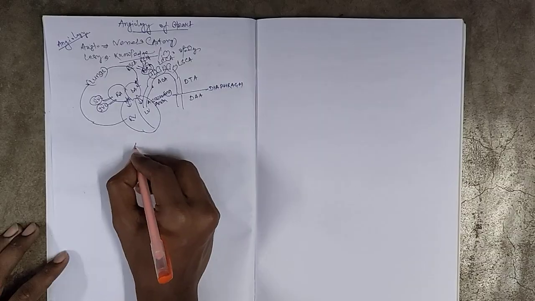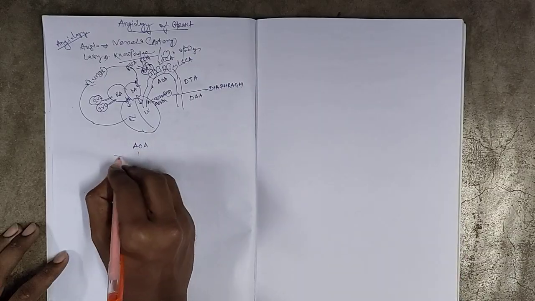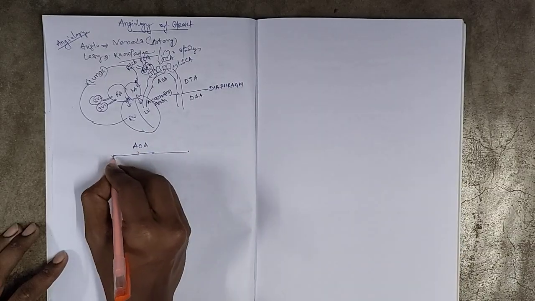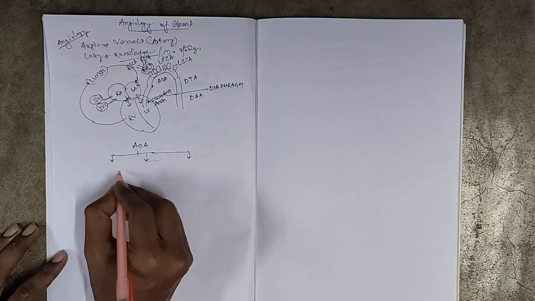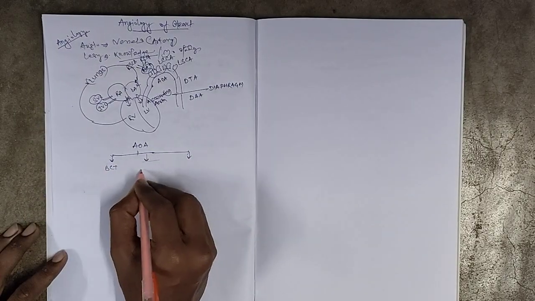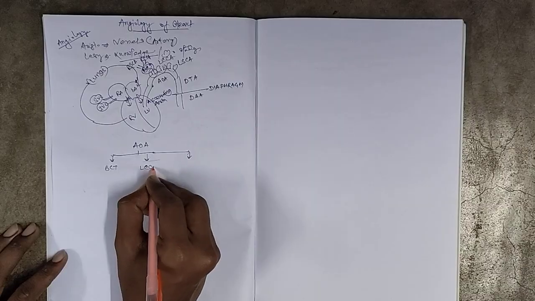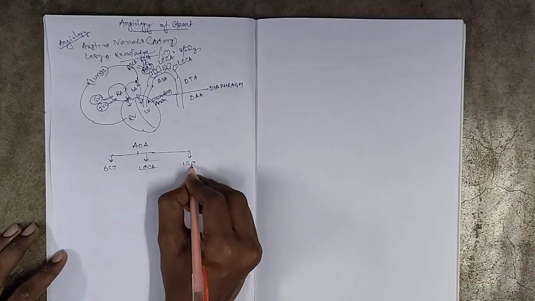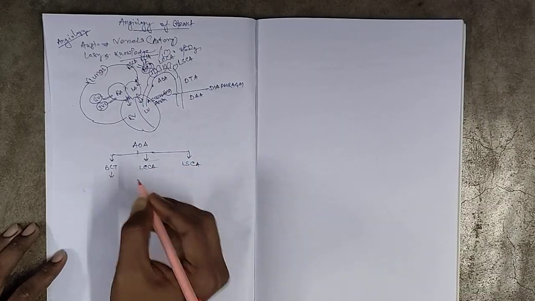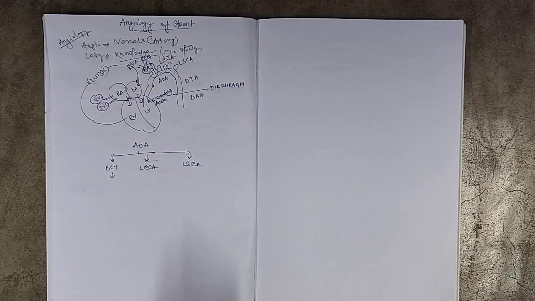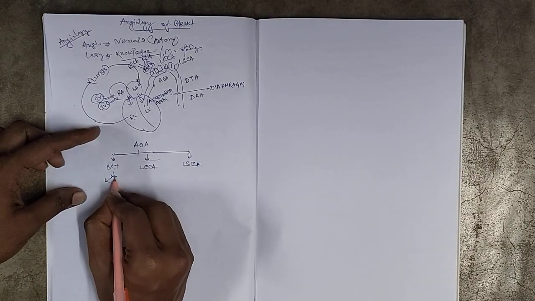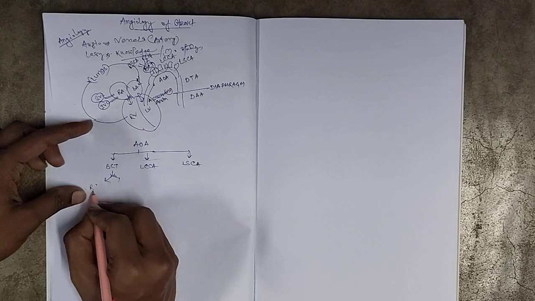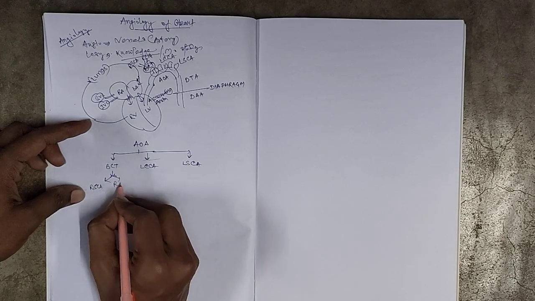So what is there? Arch of aorta, three divisions. One is brachiocephalic trunk, one is left common carotid artery, one is left subclavian artery. And brachiocephalic trunk will further continue in two parts: one is right subclavian artery, one is right common carotid artery.